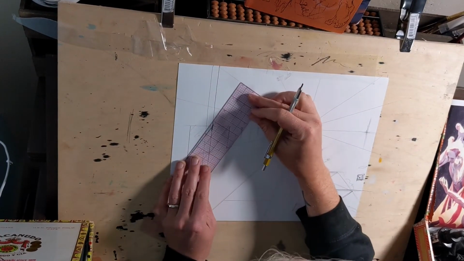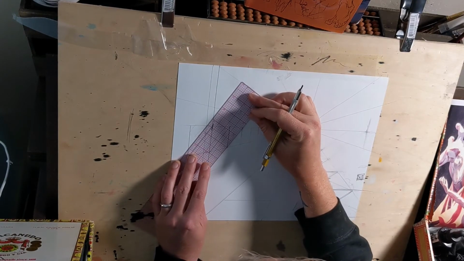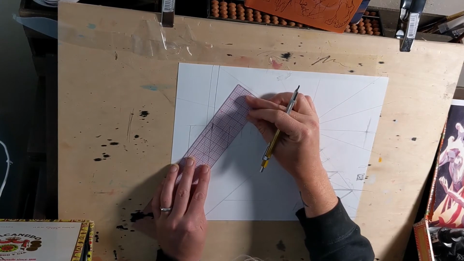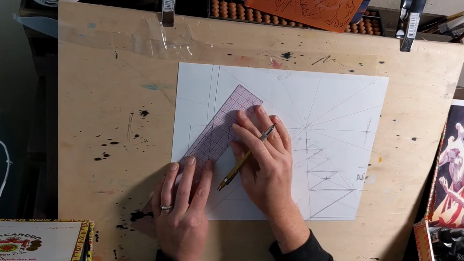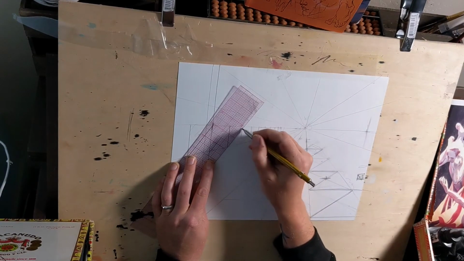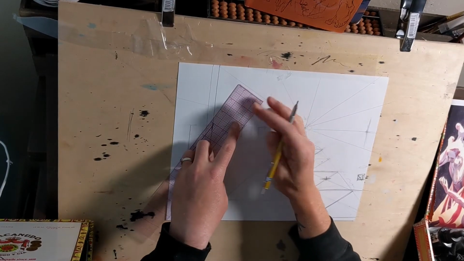Now I'm going to continue to check myself, and I'm going to just sort of line up this ruler and see. Ooh, see, that's not quite right. Now in this case, I made it a little bit less than it should be, maybe.